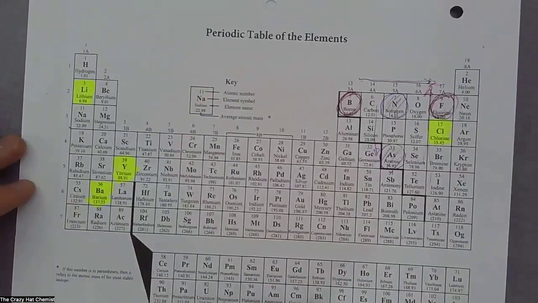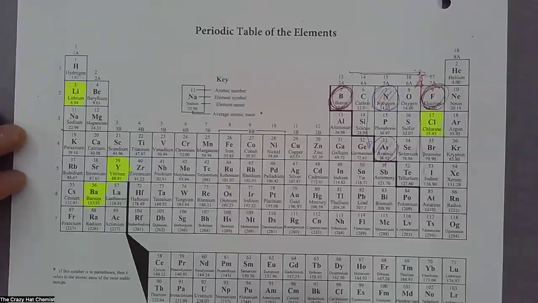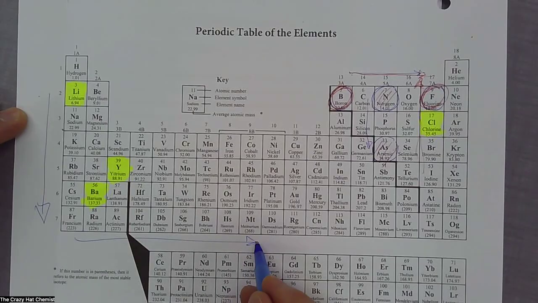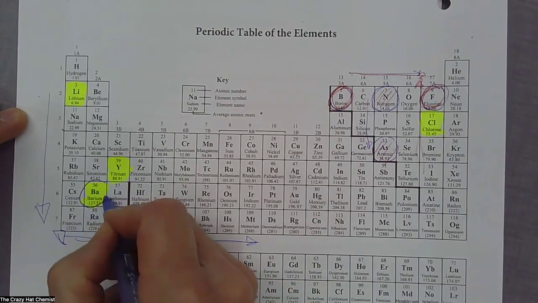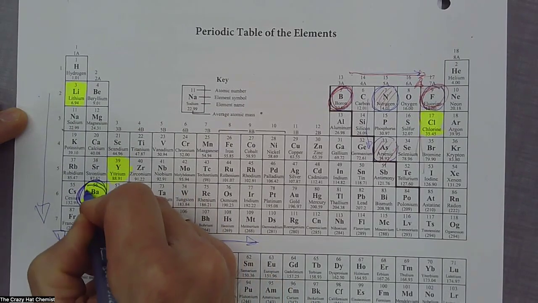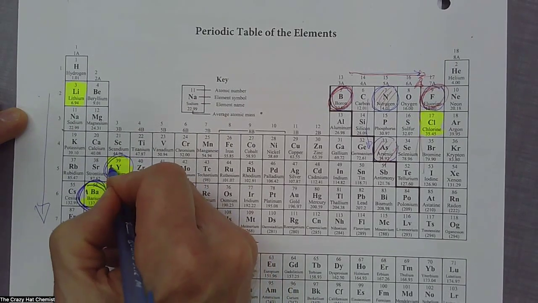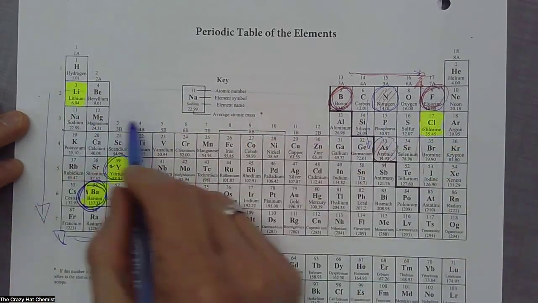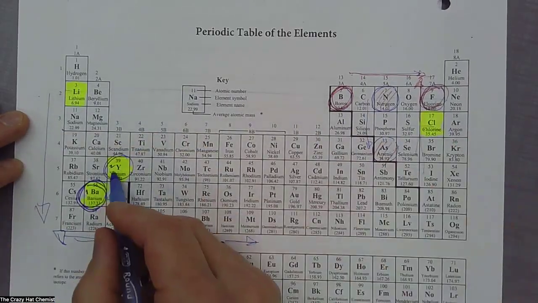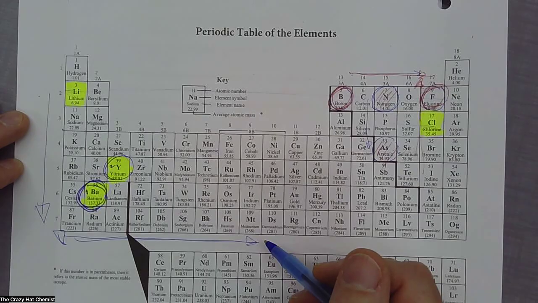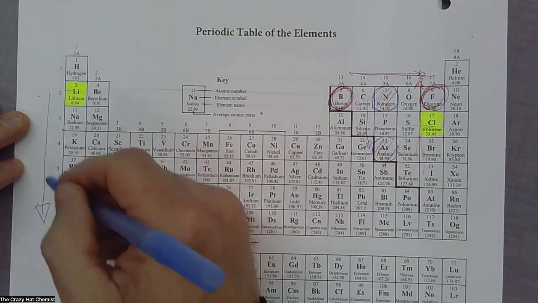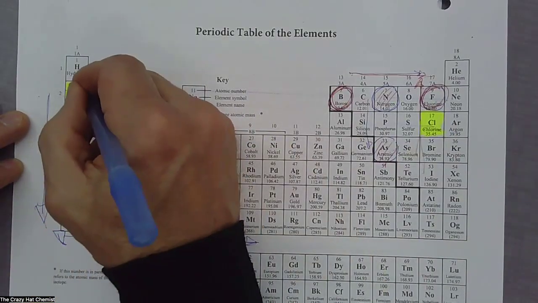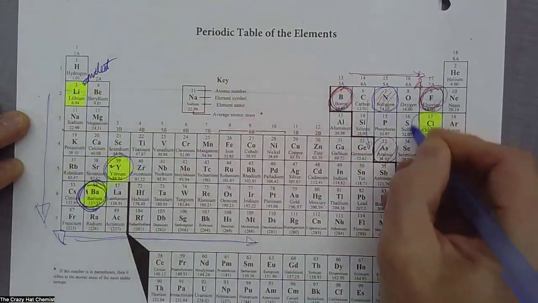Increasing size. In terms of size, as you go down a group, they're larger. As you go to the right, they're smaller, but as you go to the left, they're larger. So the largest one is right here. That's number 1, the biggest. Then number 2 is the next biggest. As you remember, as you go down a group, they get bigger, and lithium is higher up, so it's going to be the smallest one. And chlorine would be the next one.